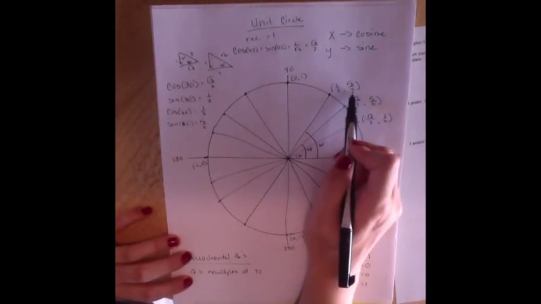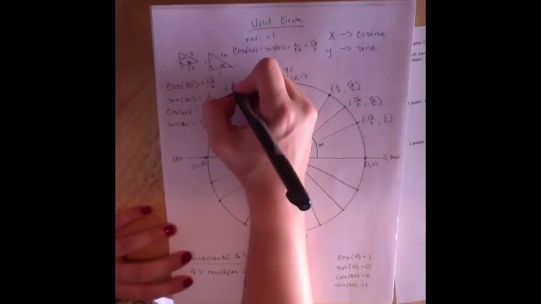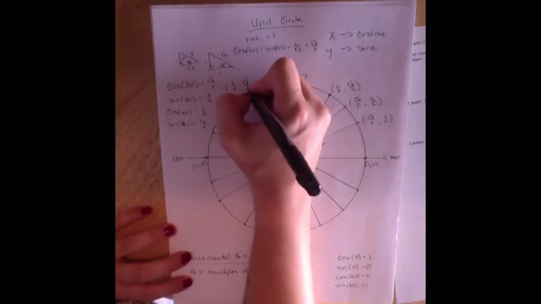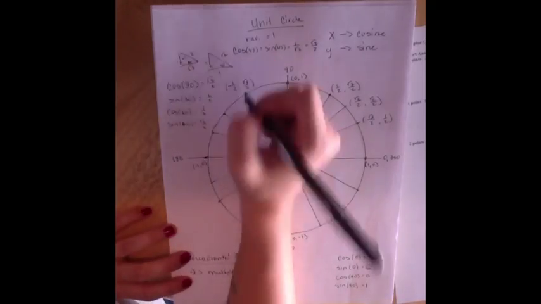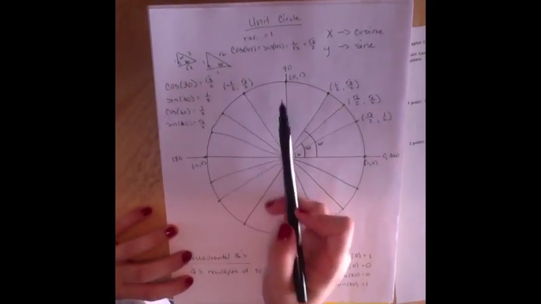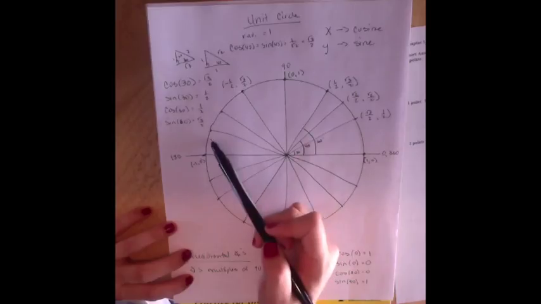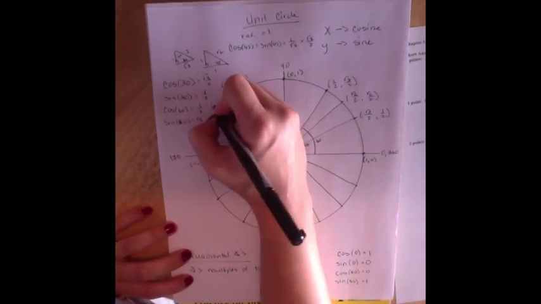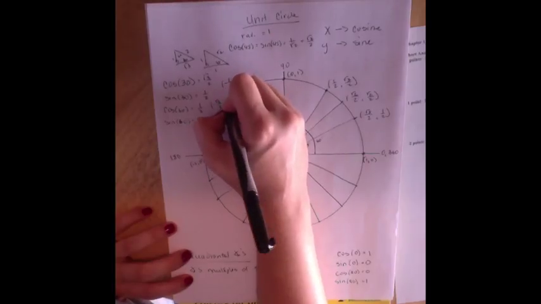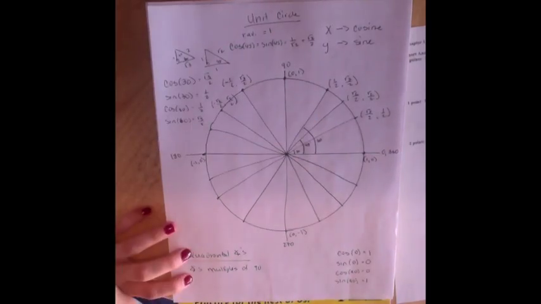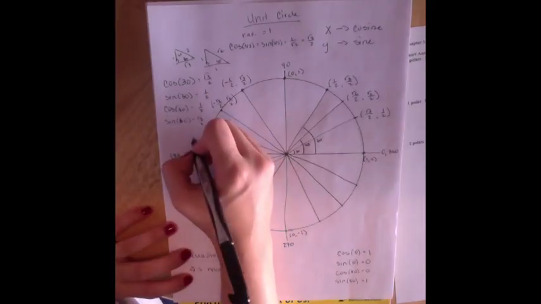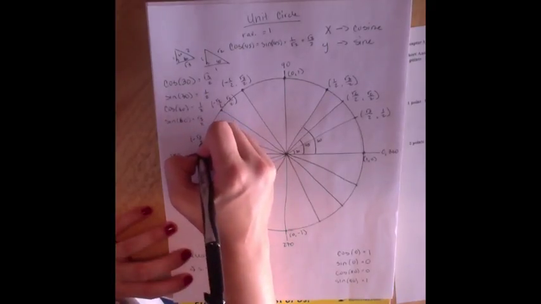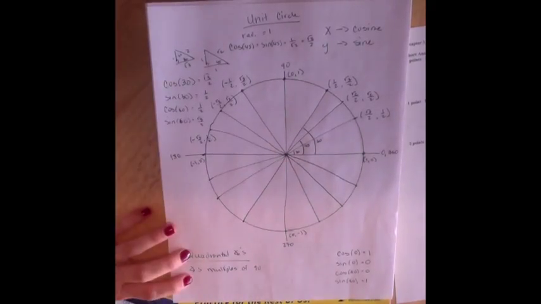It's going to have the same values as this point here, 1/2 and root 3 over 2, but our x value is negative because in the second quadrant, cosine is negative. So each of these points, this point here is going to be negative root 2 over 2, root 2 over 2, because cosine is negative. And this point here will be negative root 3 over 2, 1/2.